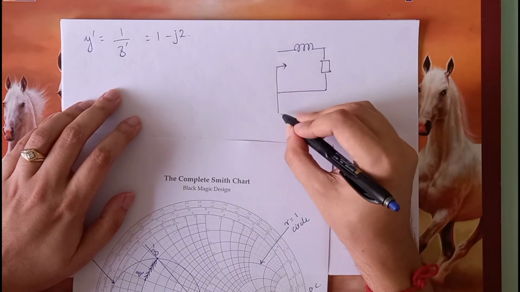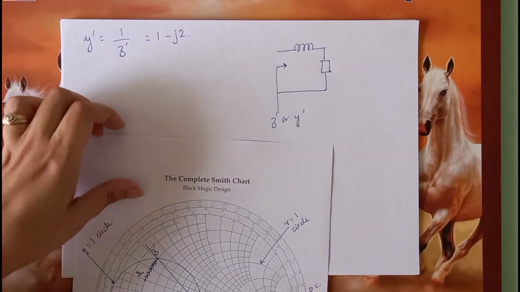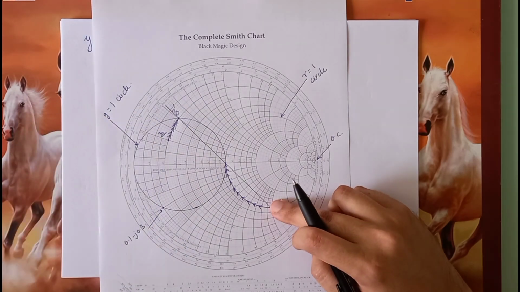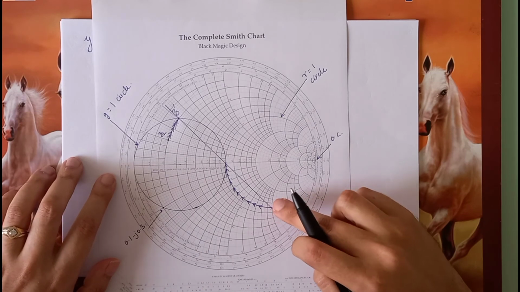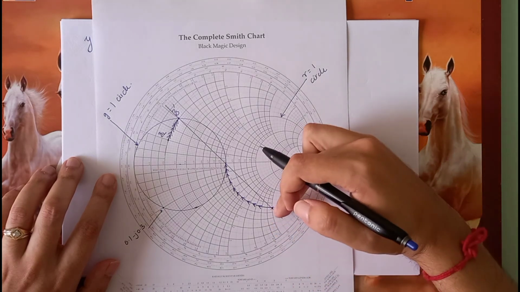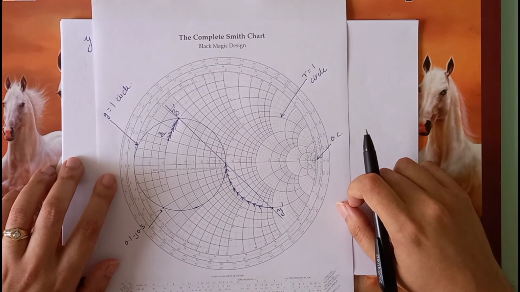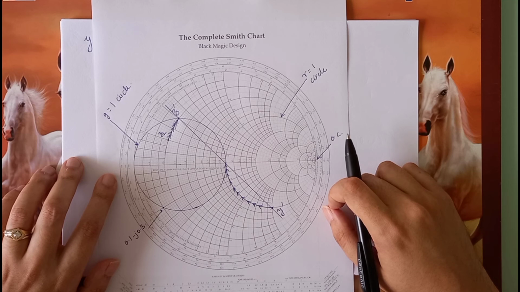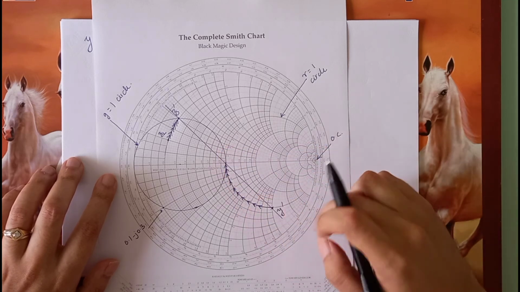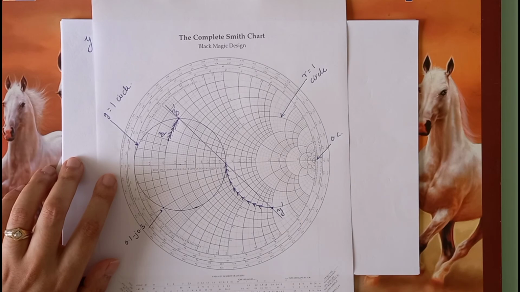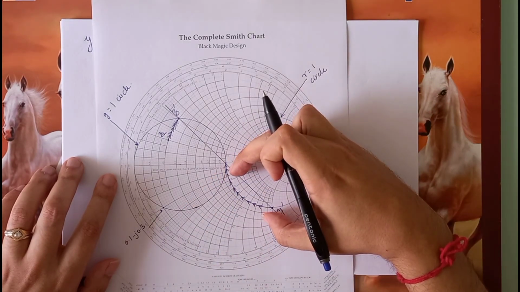So at this point, this is that Z prime or Y prime. And what is happening is we are moving from Y prime to the point 1. So effectively, we are increasing the susceptance. Increasing susceptance means what? It means which component contributes to an increase in susceptance. Increase in reactance is a series inductor, but increase in susceptance is contributed by a shunt capacitor or a parallel capacitor.